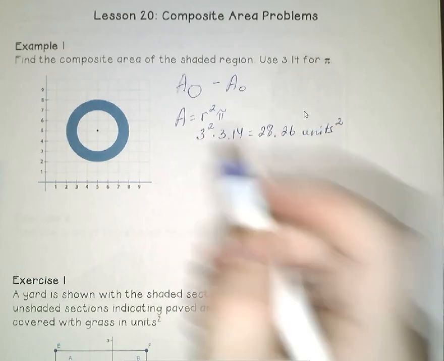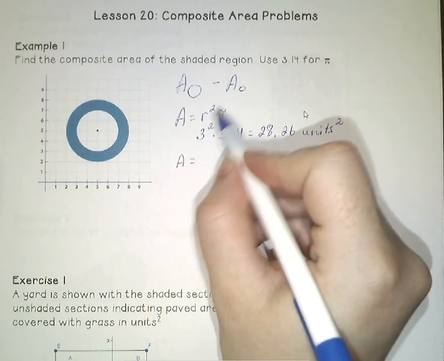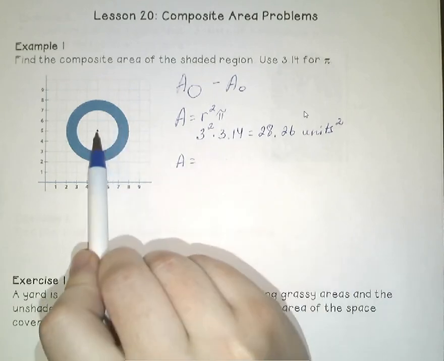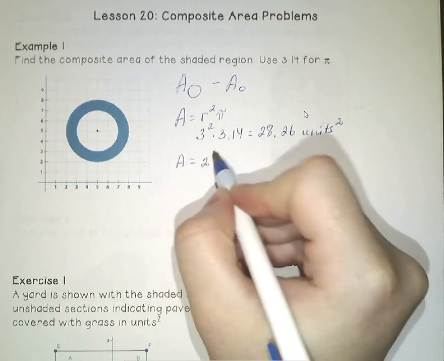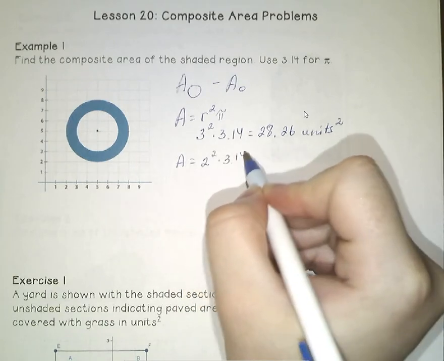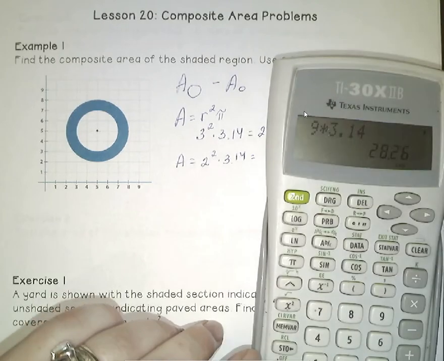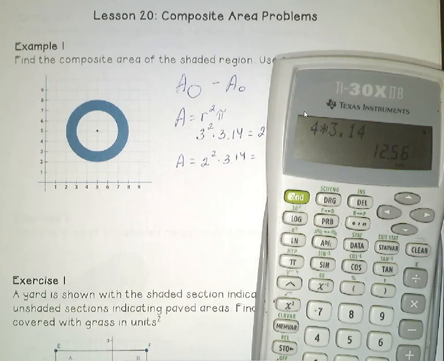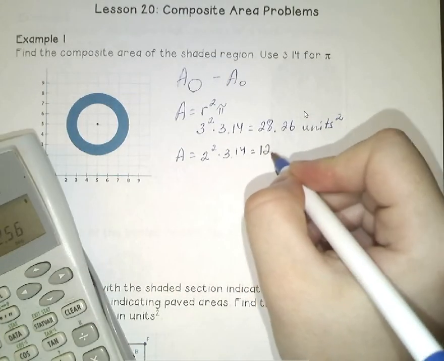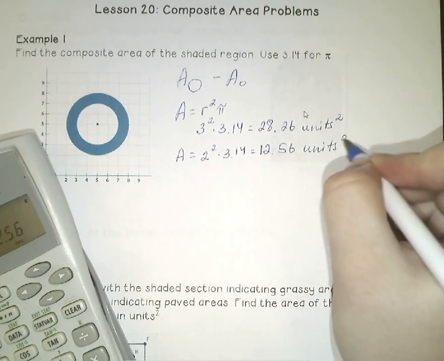Area of the small circle is going to be found by also multiplying radius squared by pi, but the radius of the small circle is only 2 units. So we will have 2 squared times 3.14, and that is 4 times 3.14. 4 times 3.14 is 12.56. 12.56 units squared.